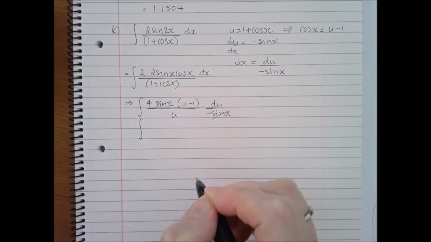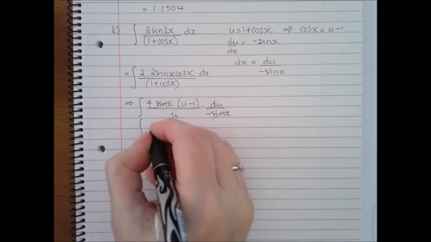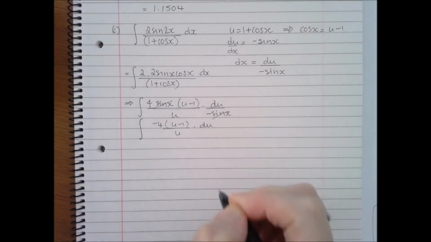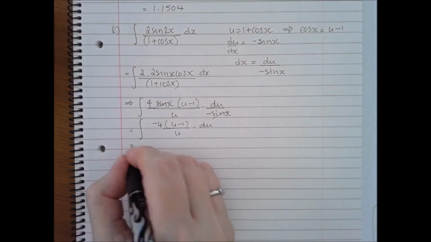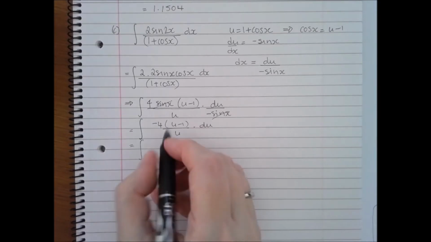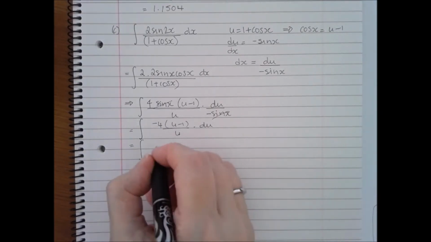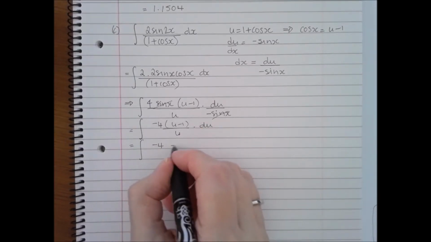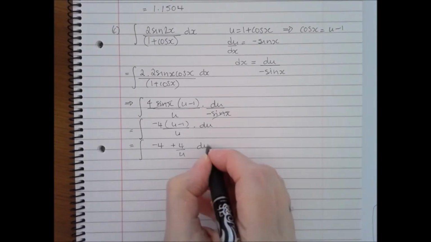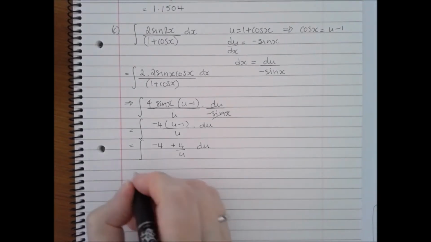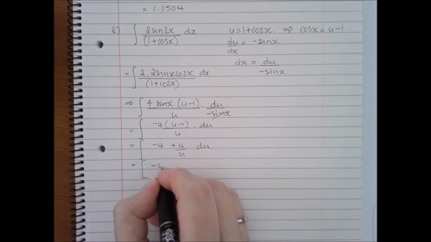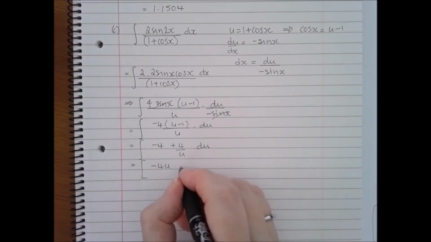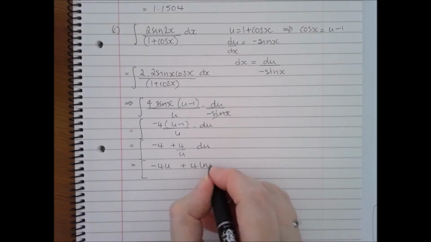So let's simplify this a bit. I've got a minus under 4, then I've got u minus 1 over u integrated with respect to u. So if we sort out this fraction here, this gives me minus 4u over u, so that's just minus 4, and then minus 4 times minus 1 gives me plus 4 over u, and I'm now at the point where I can integrate. So if I integrate minus 4, I get minus 4u, and if I integrate 4 over u, well, think of this as being 4 times 1 over u, so this is 4 multiplied by the natural log of u.